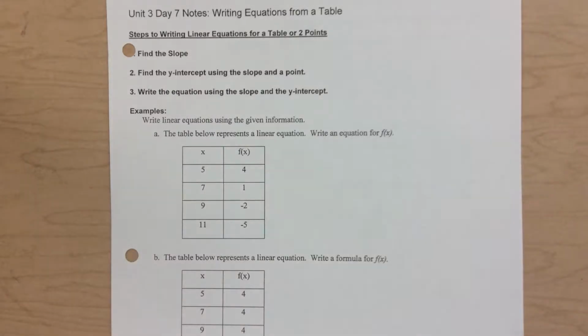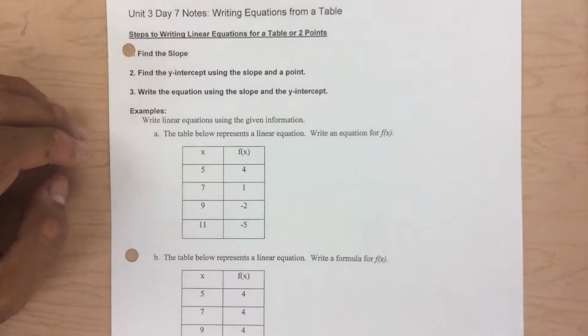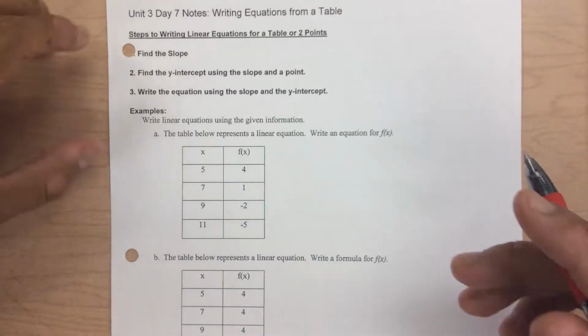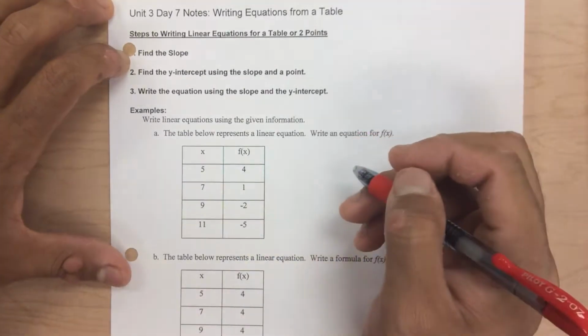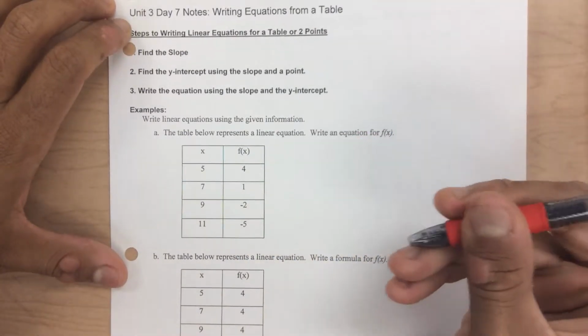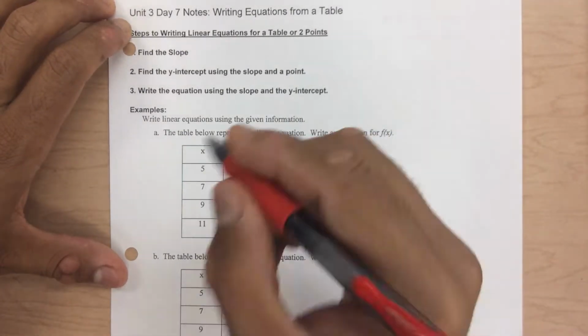Okay, so today we're going to do Unit 3, Day 7 notes, which is writing equations from a table. This is just like the notes we did yesterday about writing equations from 2 points. Now, I'll give you a couple steps, but basically the steps are the same. Find the slope, find the y-intercept, and then write the equation. So now, let's start with problem A.